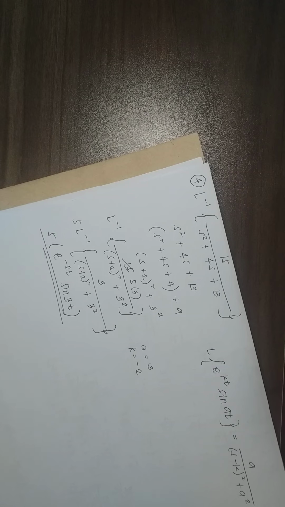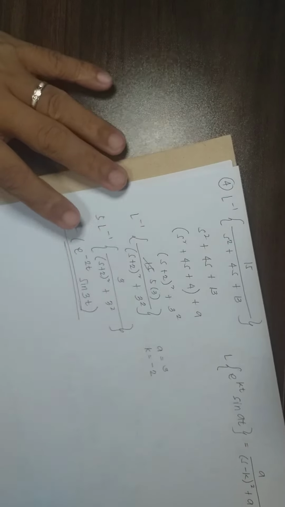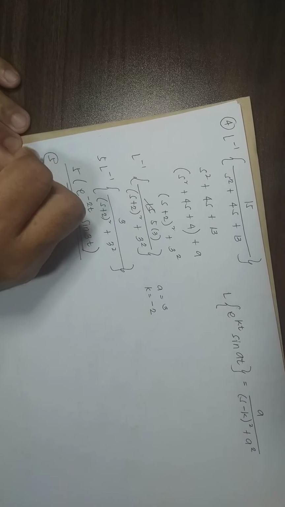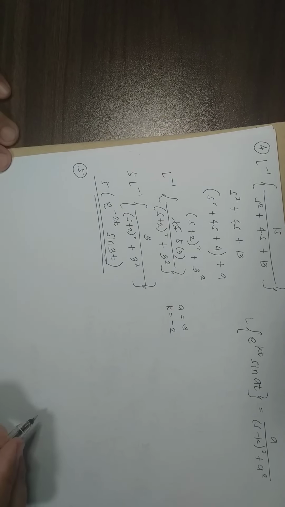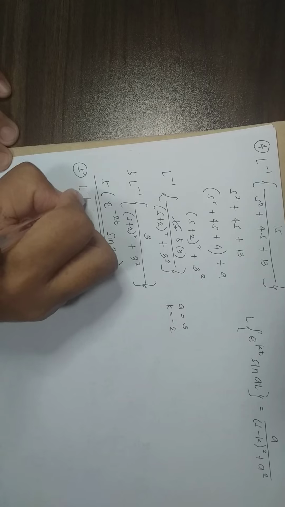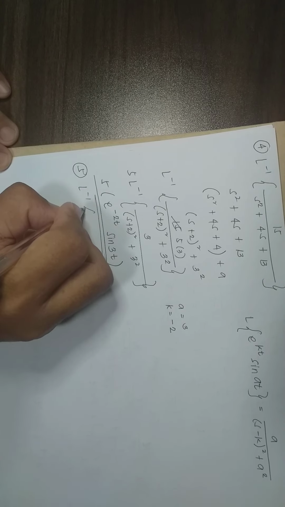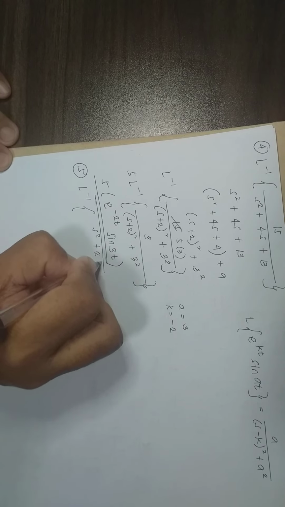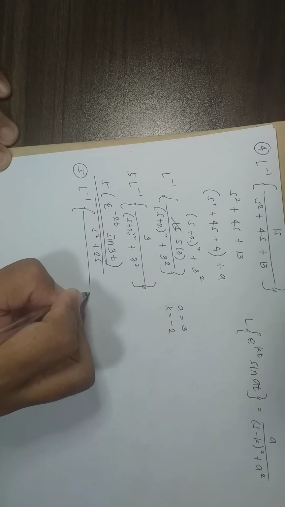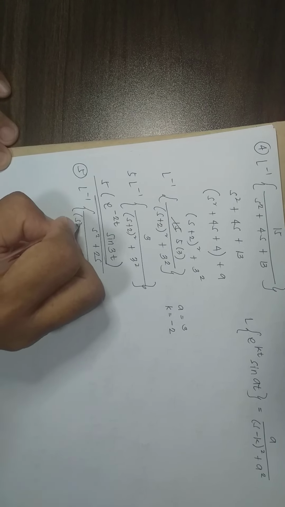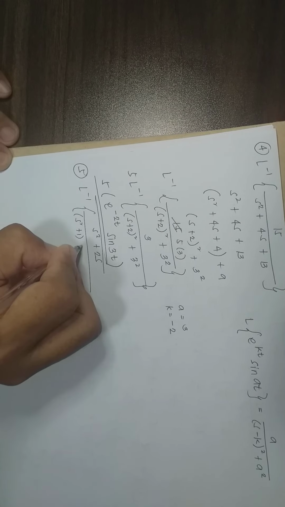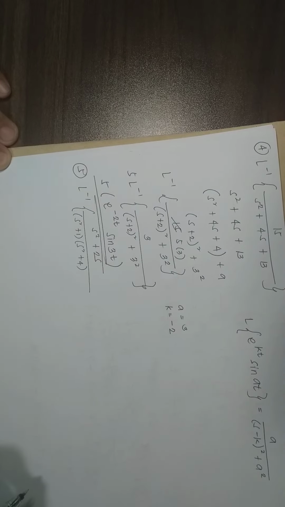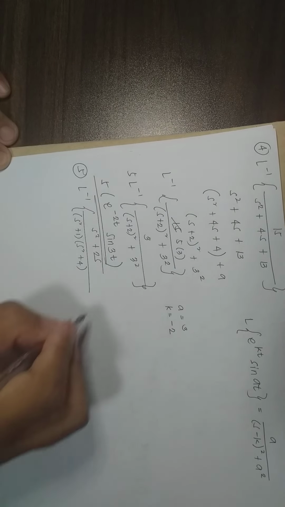So in number 5, we have to employ partial fraction. Find the inverse Laplace of s squared plus 2s all over s squared plus 1 times s squared plus 4.